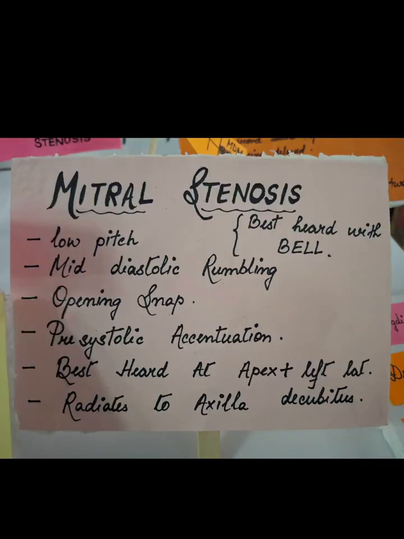Mitral stenosis is a low-pitch mid-diastolic rumble with an opening snap and presystolic accentuation. It is best heard at the apex and in the left lateral decubitus position. It radiates to the axilla and is best heard with the bell.